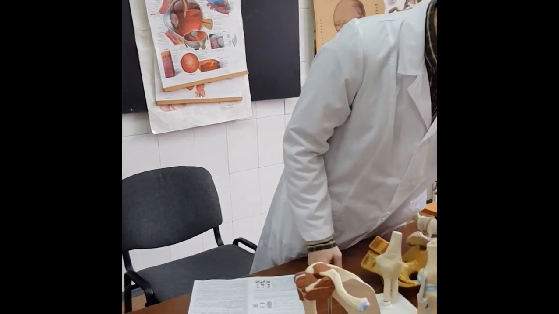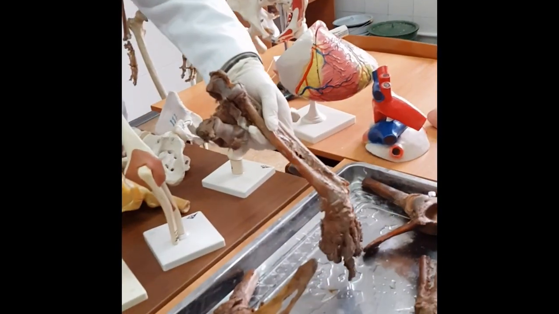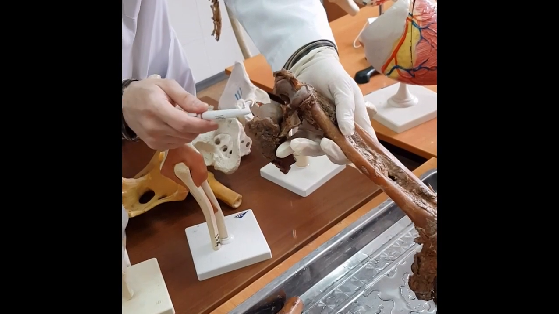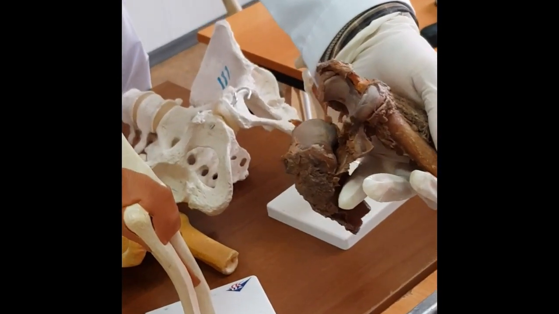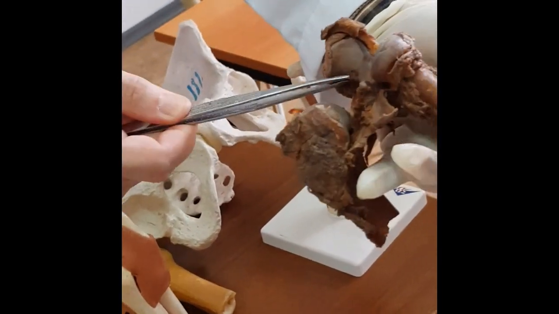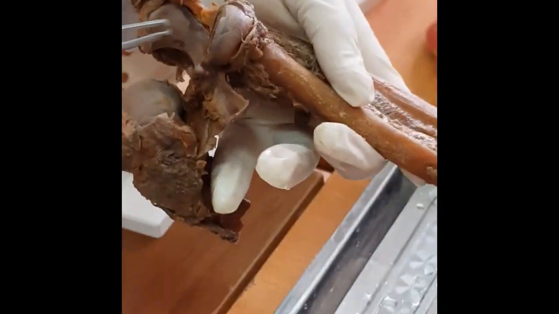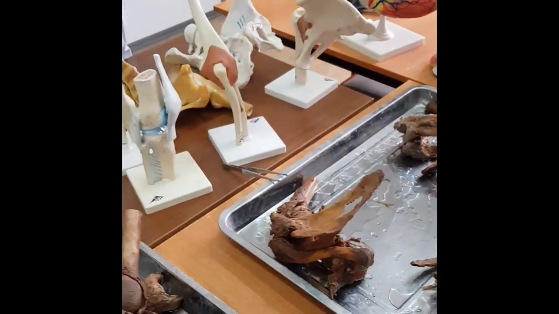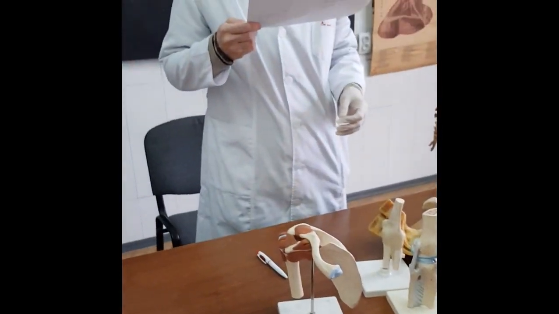Next, complicated. Complicated means there are more than two bones in one joint. For example, the elbow joint. In the elbow joint there are three bones: humerus, ulna, and radius. It's a complicated joint. The next one is the complex joint.